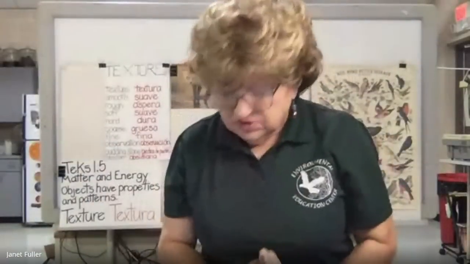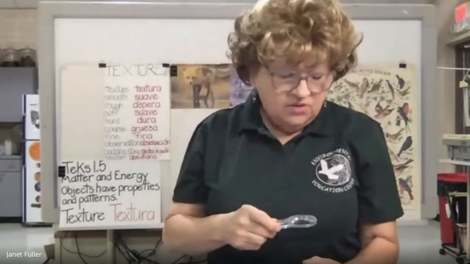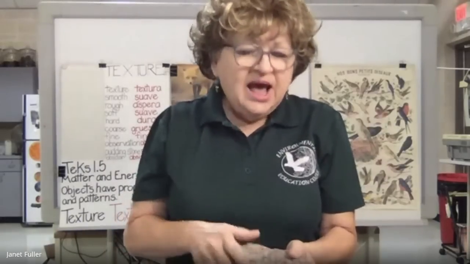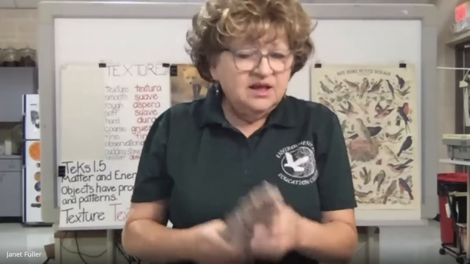I can also look at it with my hand lens. Oh yes, it's got very big crystals and very big pieces in it. It's cemented together by Mother Nature. This is a sedimentary rock called pudding stone, and it has a coarse texture. It has a coarse grain. I can even tell by feeling it's got real big pieces in it. Coarse. The next one is fine.